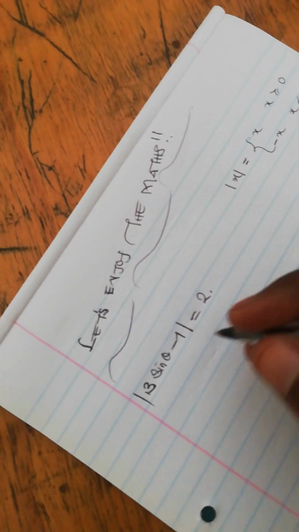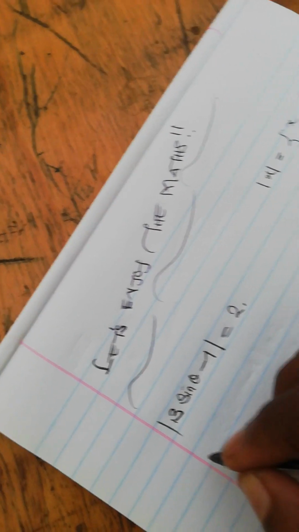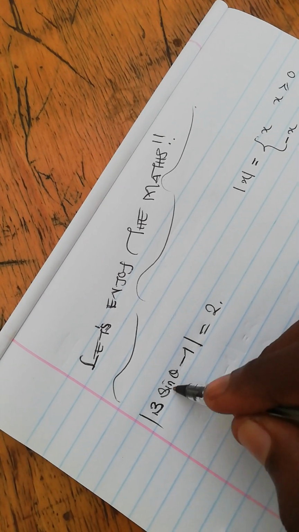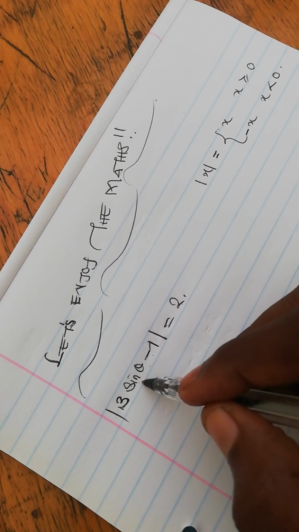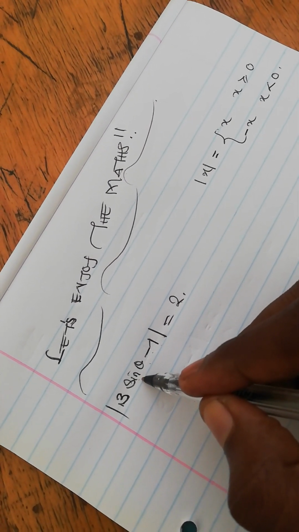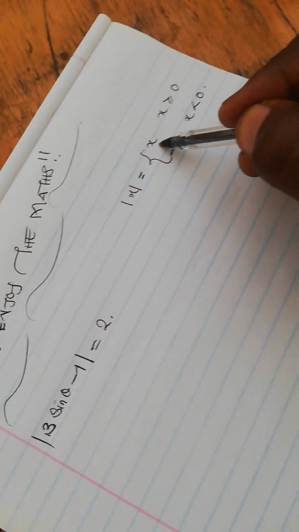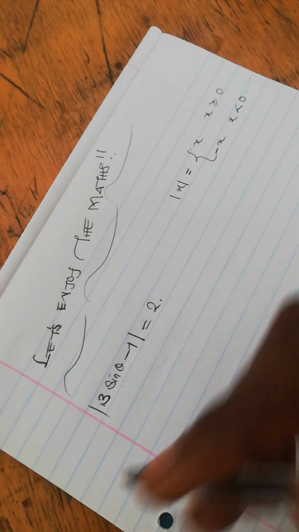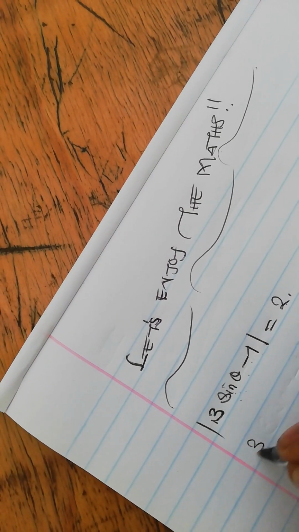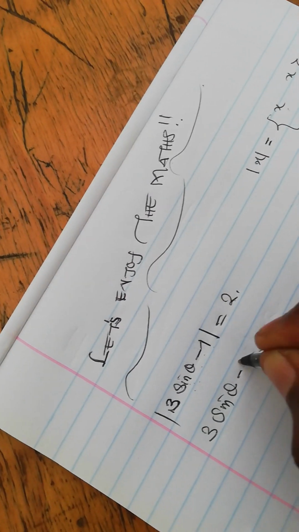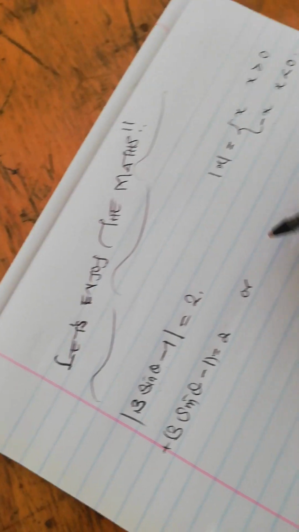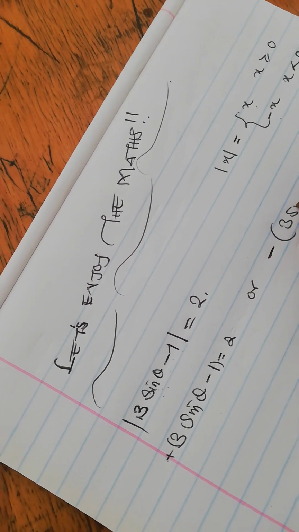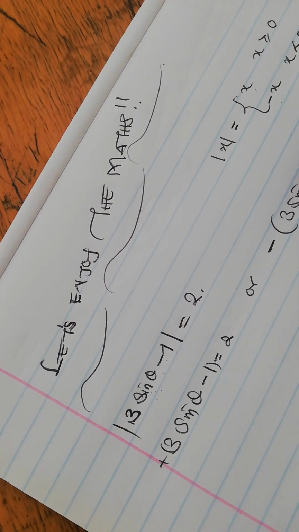Now coming to our question, which is saying the modulus of 3 sine theta minus 1 is equal to 2. It means that this is going to be defined piecewise, meaning you have a positive and a negative of this function. So we'll have 3 sine theta minus 1 being equal to 2. So this is a positive one. Or we'll have negative of 3 sine theta minus 1 being equal to 2.